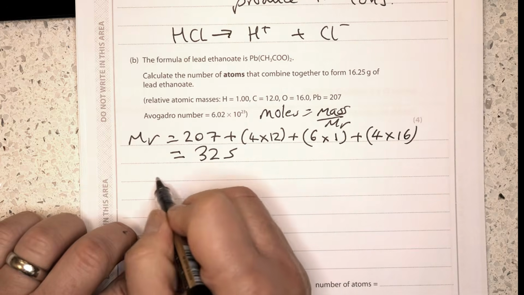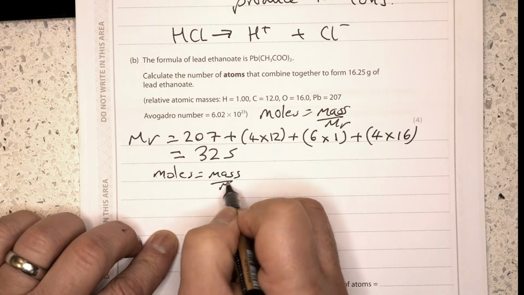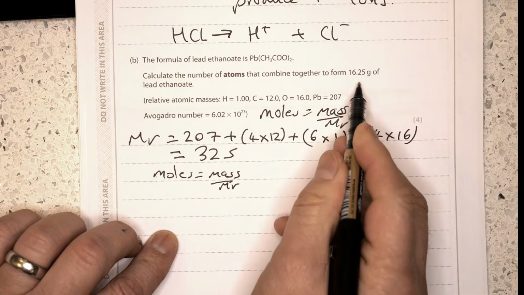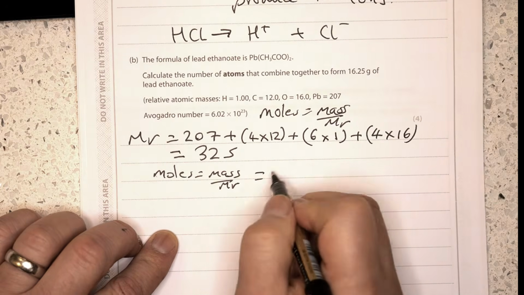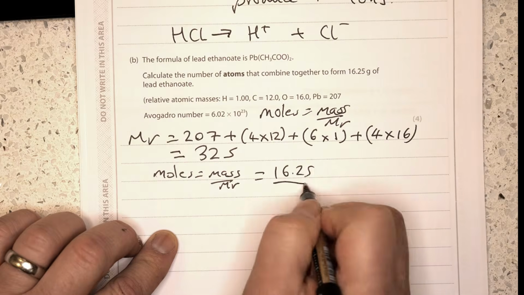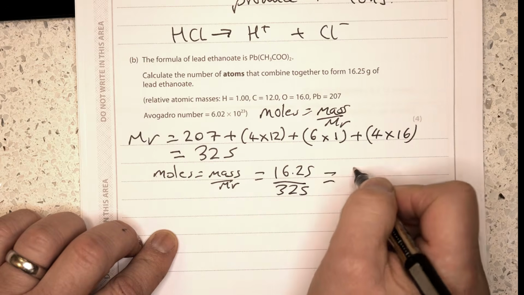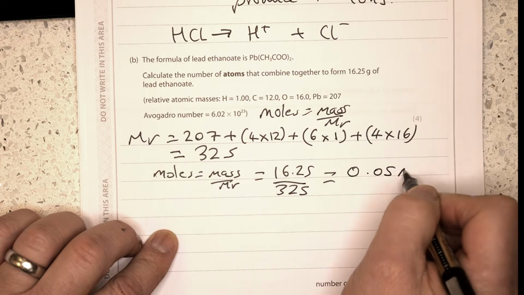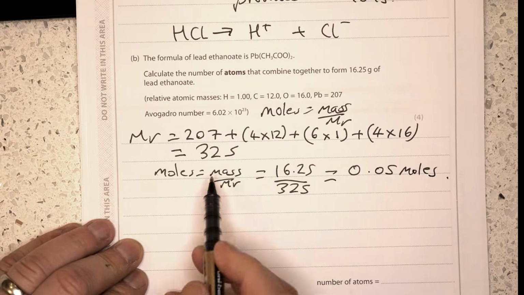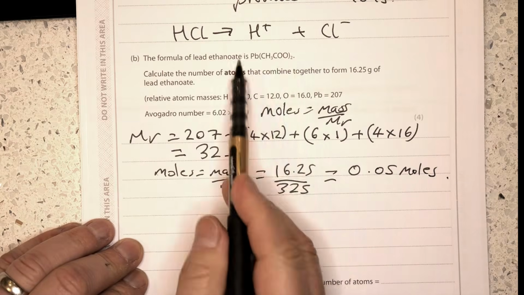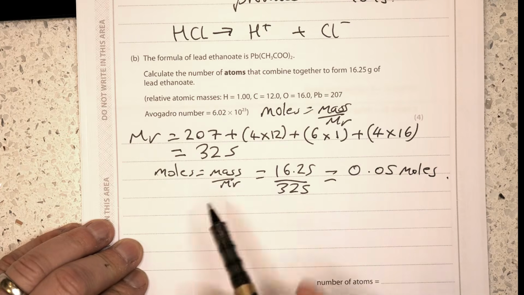So, remember, moles is mass over Mr. We've got 16.25 grams. So that's going to be 16.25 divided by the Mr, which is 325, and that gives me 0.05 moles. Now, if we want to know how many molecules of this there is, we need to multiply the moles by the Avogadro number.